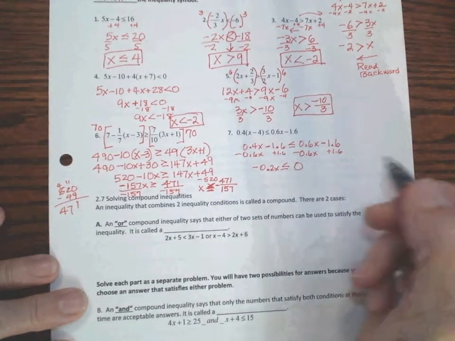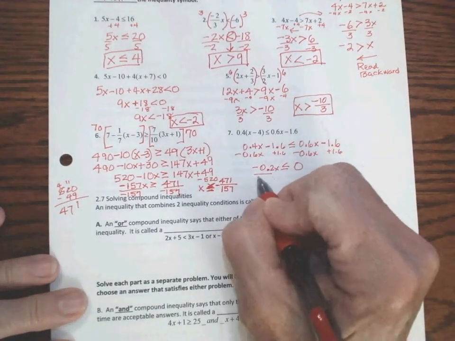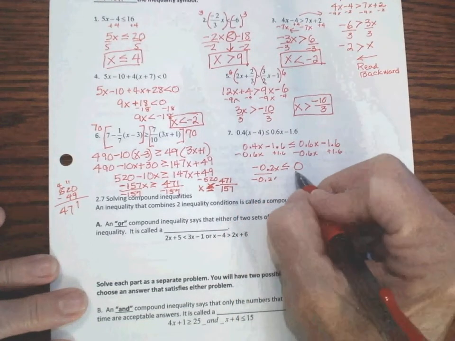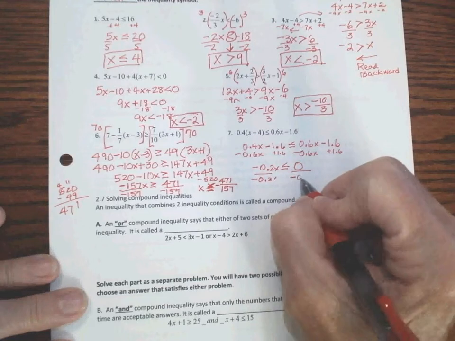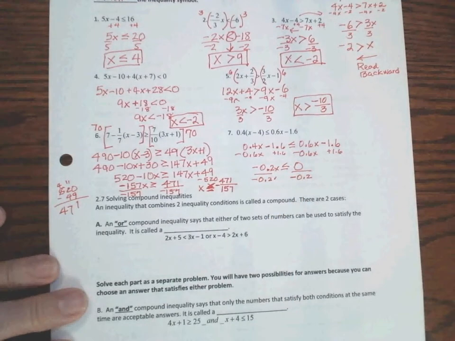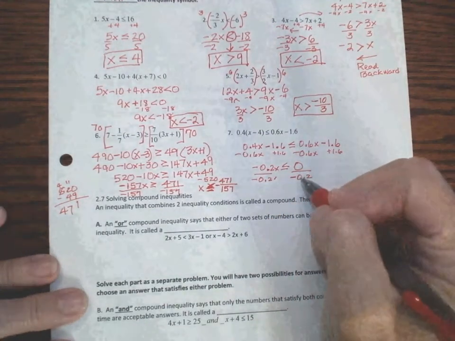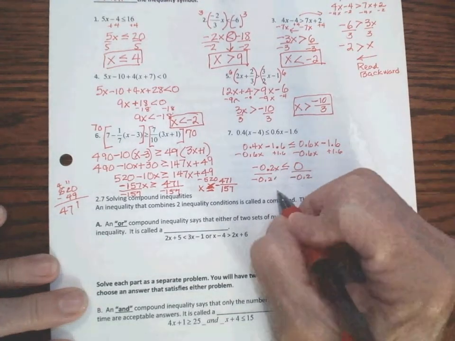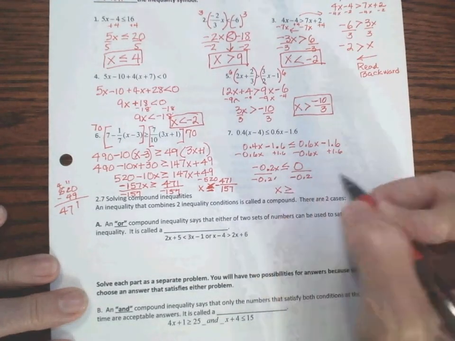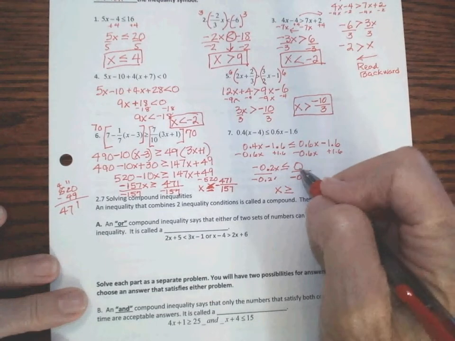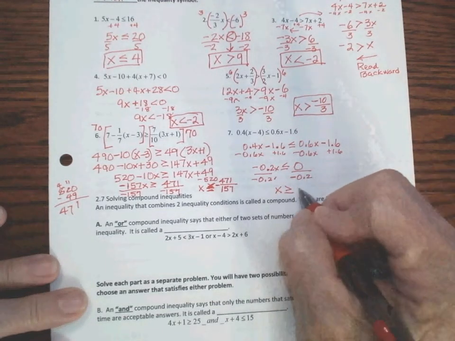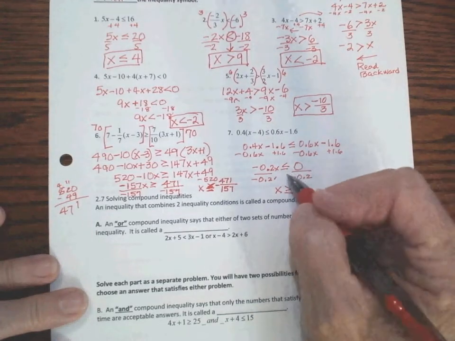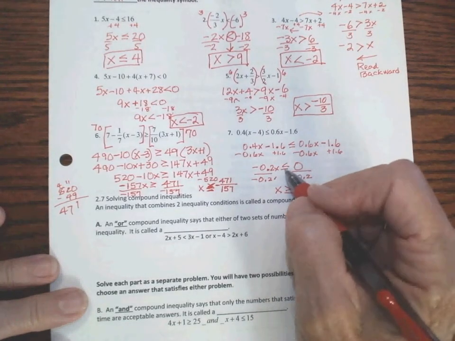Then when you divide, it's going to be divided by a negative 0.2. And over here, you're dividing by a negative 0.2. So the negative rule is in effect here. So when you divide, that means you got to flip your symbol. So x has to be greater than or equal to 0, because 0 divided by anything is still going to be 0. It doesn't change the number, but it does cause that sign to flip.